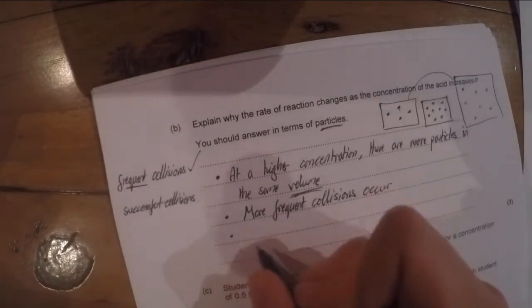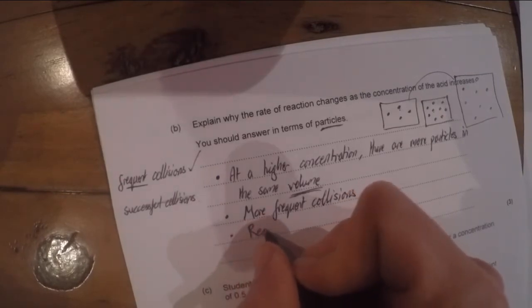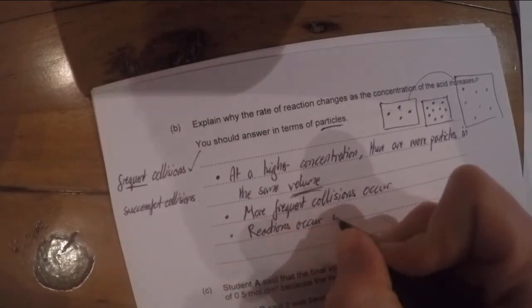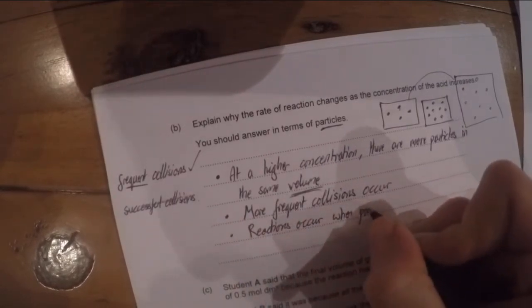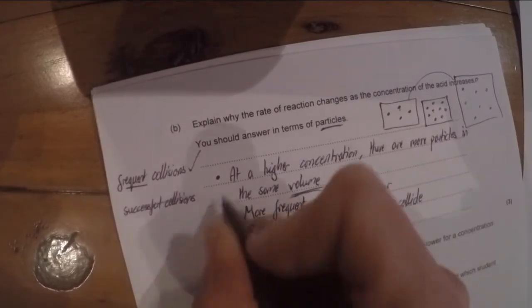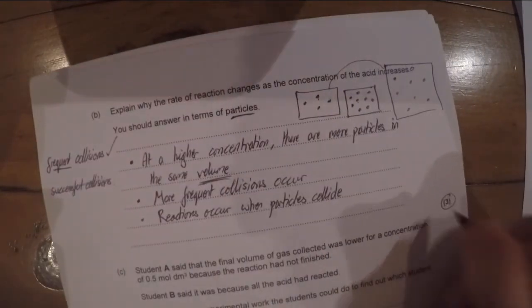But what I could add in here is just to say that the reactions occur when particles collide. Now I've made my 3 points. Now I can get those 3 marks.